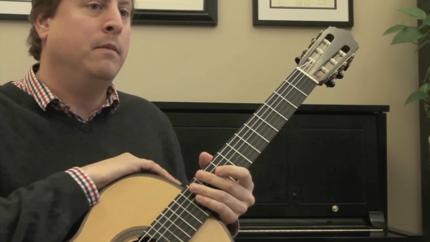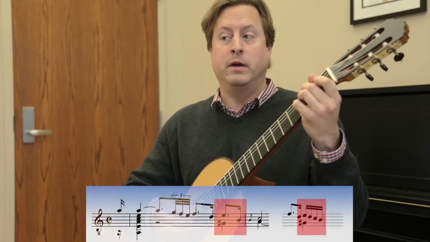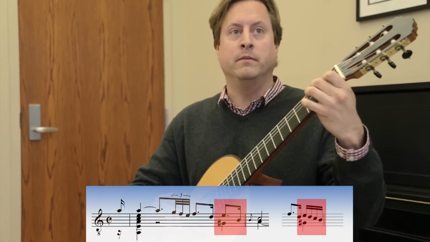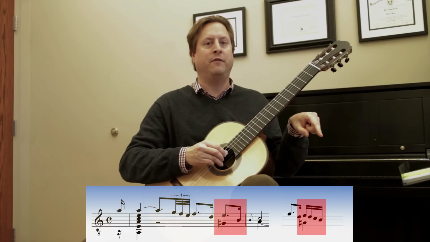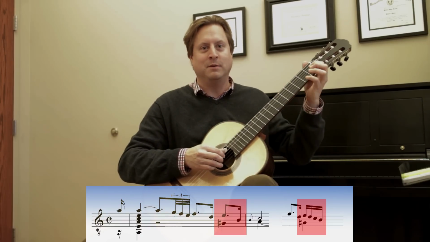Something like that. Now I'll point out the spots where I did that. Beat 4 of measure 1 becomes this, and all I'm doing is taking the perfect fourth from the E to the B and just filling in the notes in between.